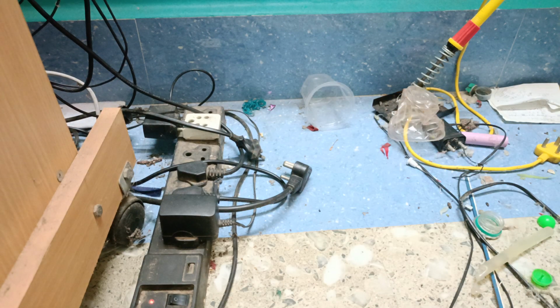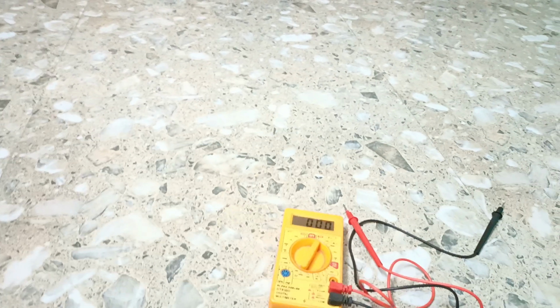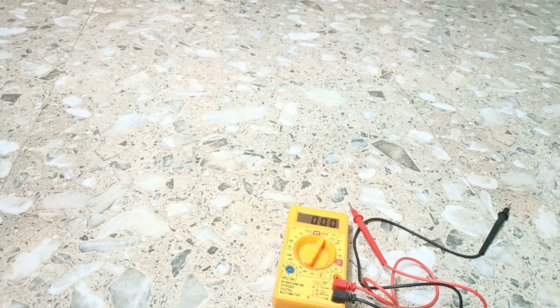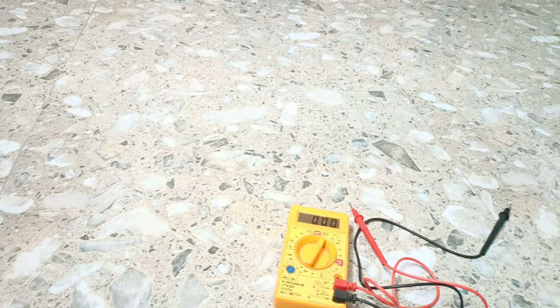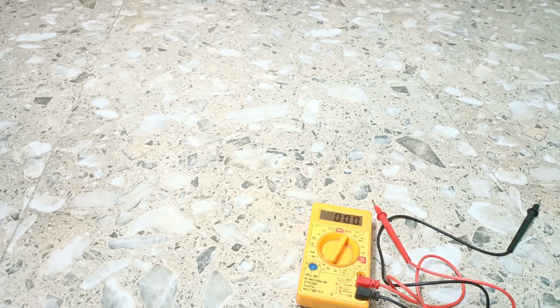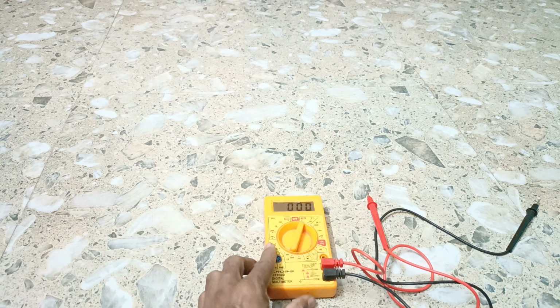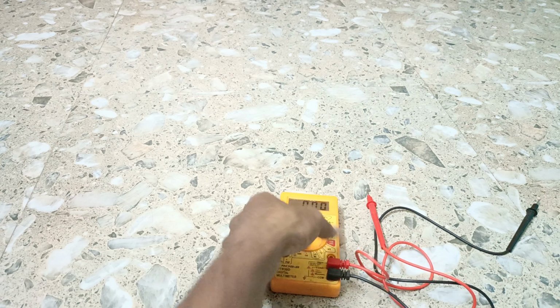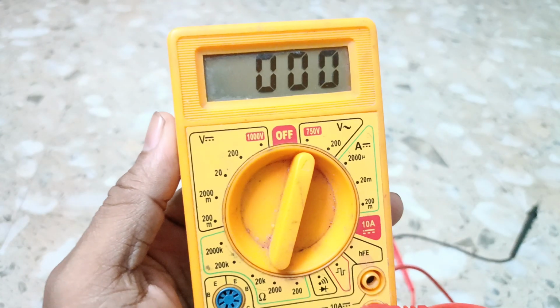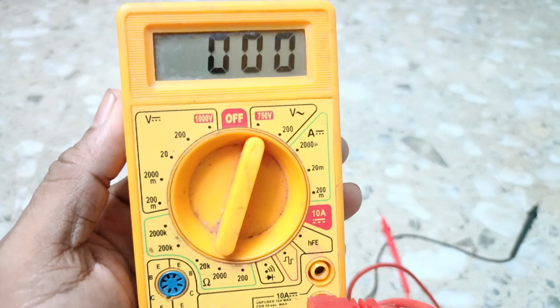How to measure DC voltage? Before that, you should know that to measure voltage, you have to put the multimeter in parallel connection. You have to remember that whenever you measure any voltage, you have to put the multimeter or voltmeter in parallel connection. Now I will show you how to measure direct DC voltage. You see, this one is the DC voltage.